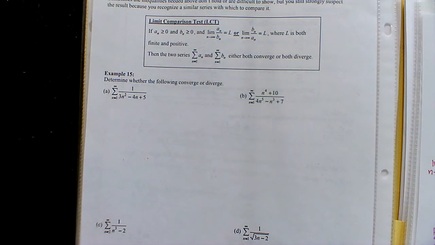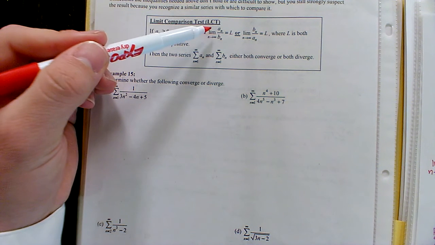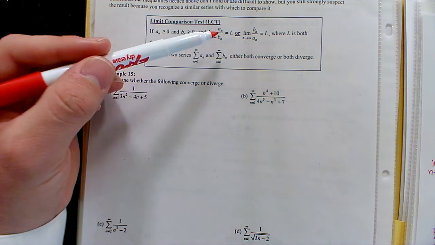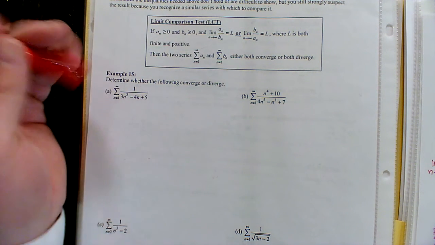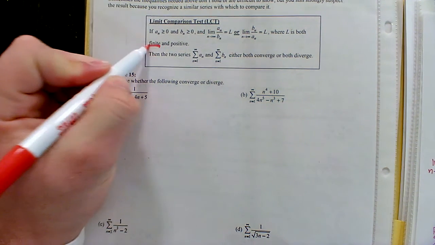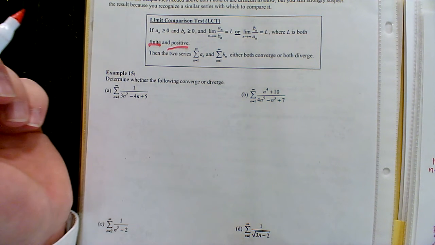If an is greater than or equal to 0, and bn is greater than or equal to 0, and the limit of an over bn equals L, or the limit of bn over an equals L, where L is both finite and positive.